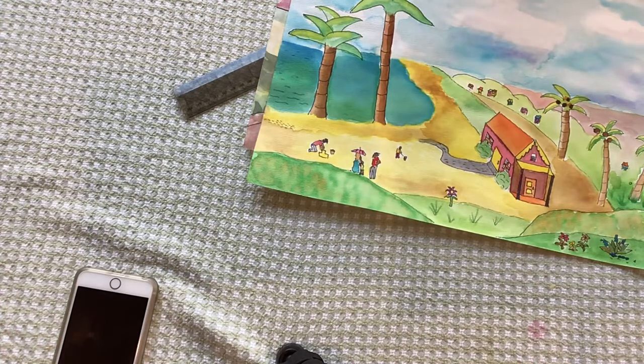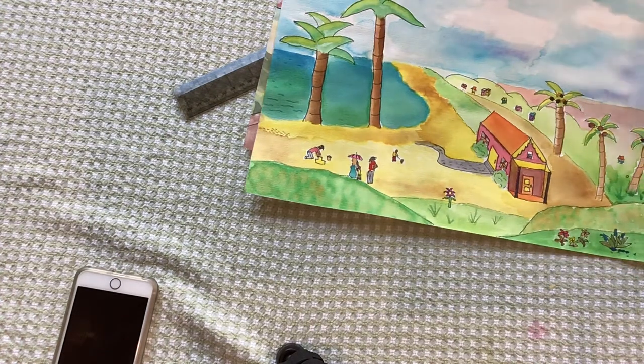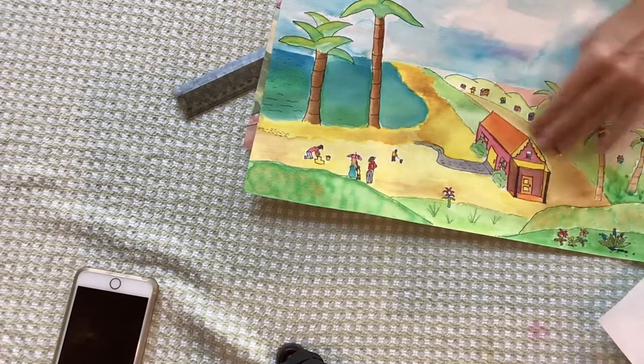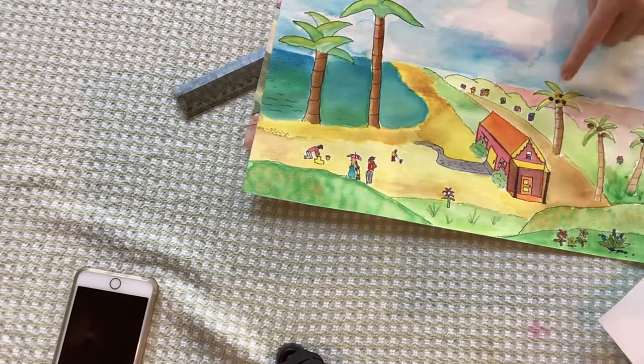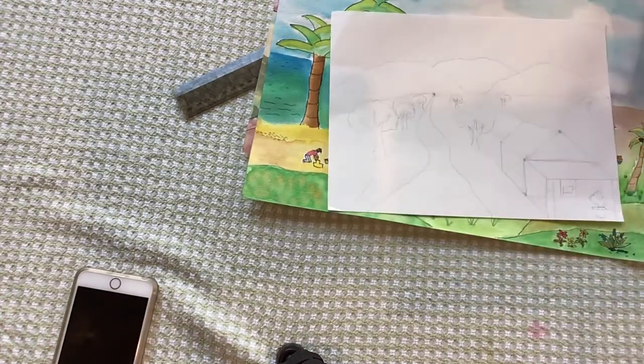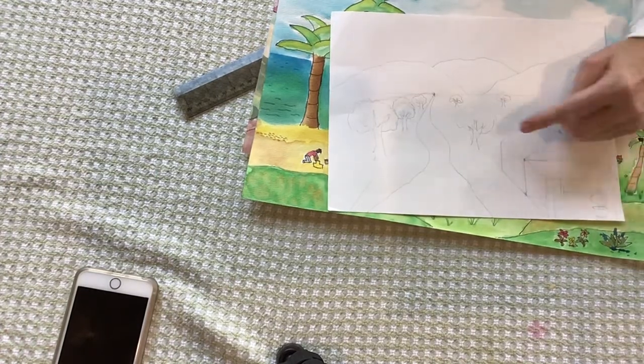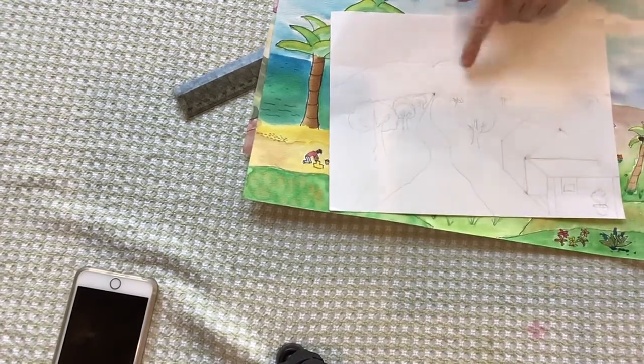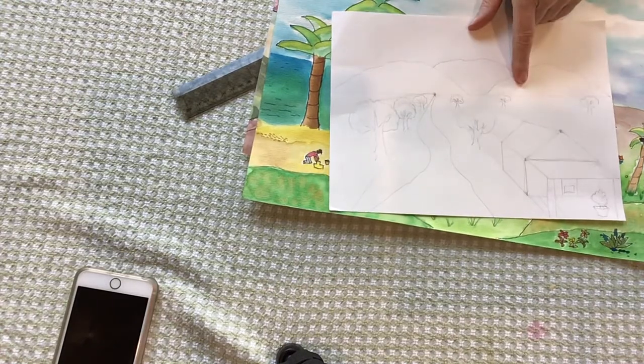And the last one is, let's see, line, placement, size, detail, color, overlapping is the last one. So some things are going to be overlapping other things. Like my house is overlapping the ground. My tree is overlapping the sky. And this one, the plant is overlapping the house. So the mountains are overlapping each other.